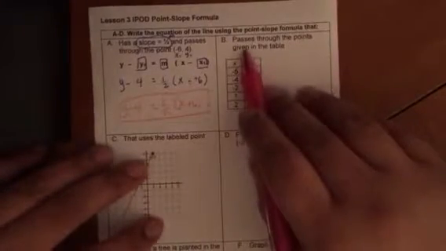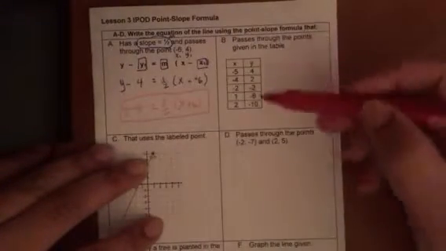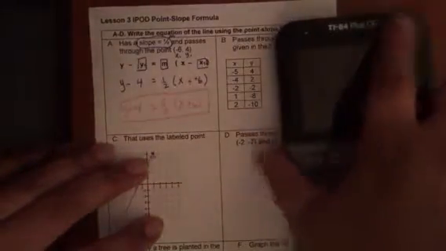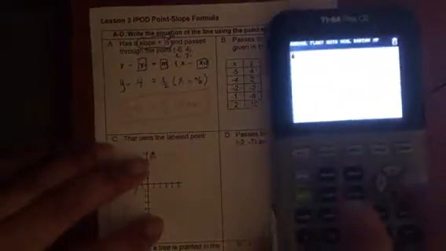Okay, so for this next one, this time we're given a table. Well, we need to find its slope. And we could do it by hand, but now's a good time to remind y'all of how to use stat. So stat, enter. I'm going to type in these values. All the x's go into L1 and all the y's go into L2.